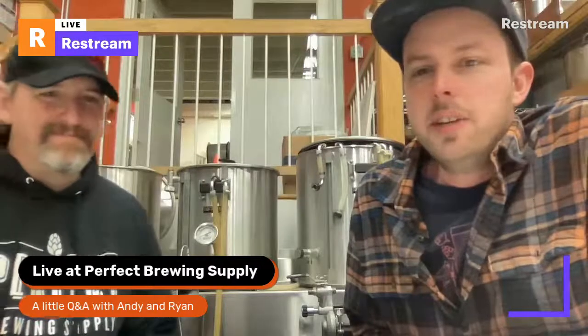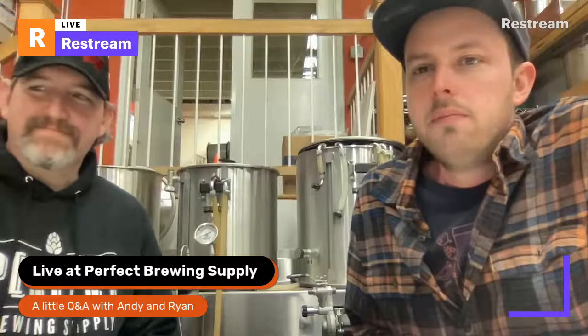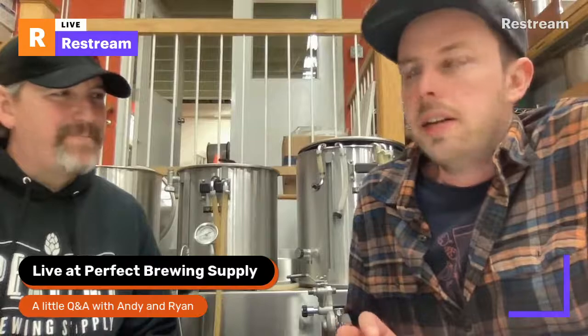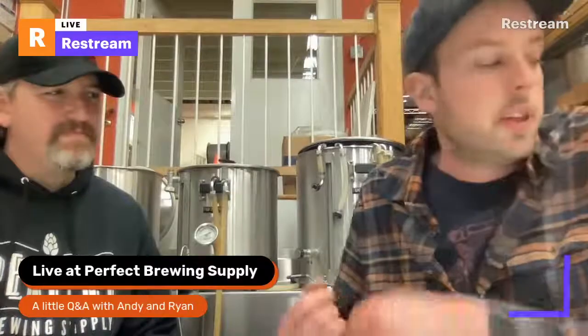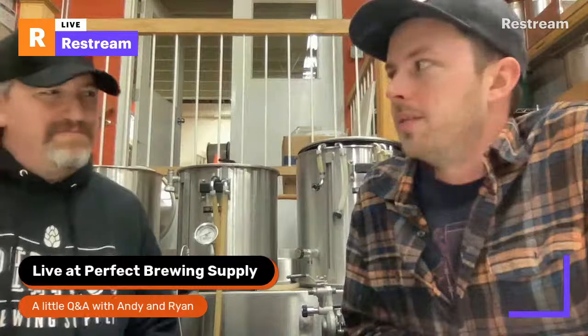I put black pepper in my Saison. It's not crazy, but I always have it in the cupboard. So I was brewing a Saison with a yeast that has these peppery notes to it. So I figured to accentuate it, I just put some fresh cracked black pepper at the end of the boil. I don't tend to get very weird with my recipes, to be honest.